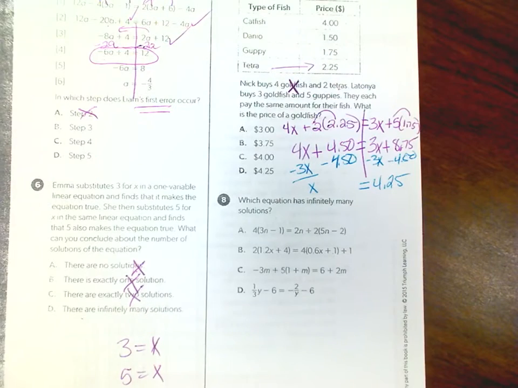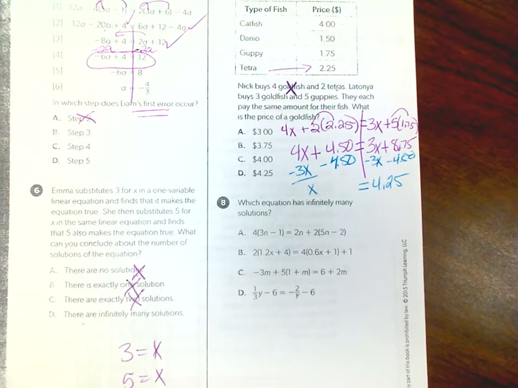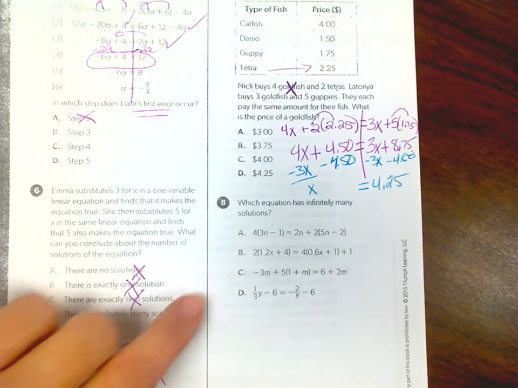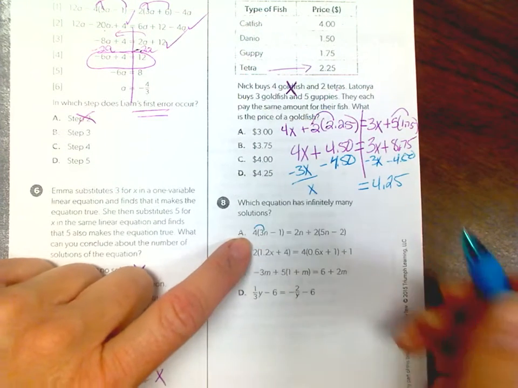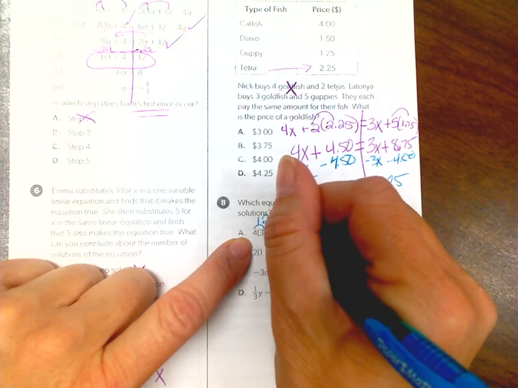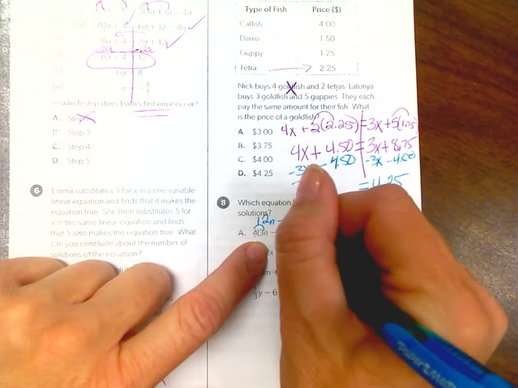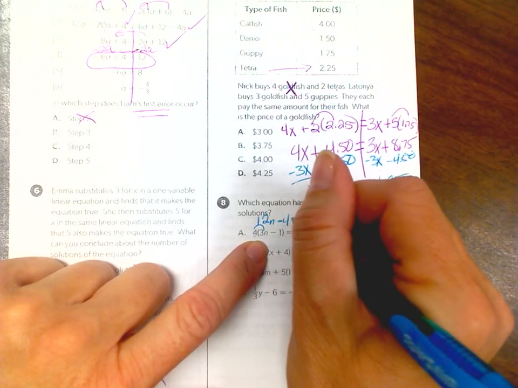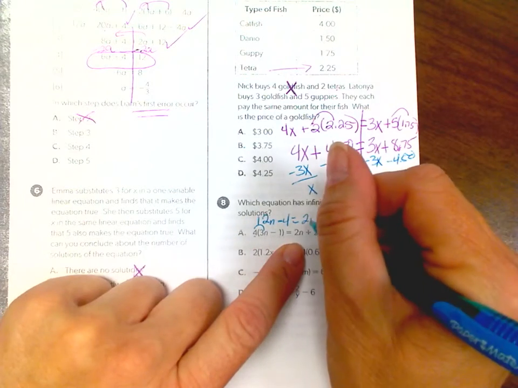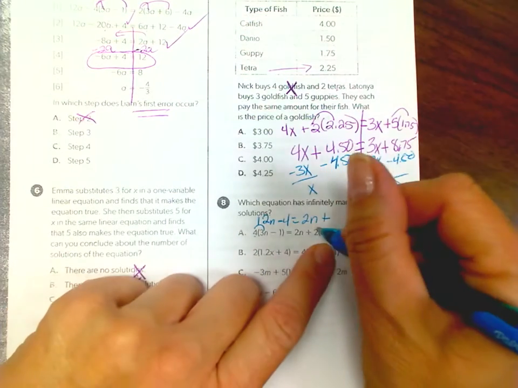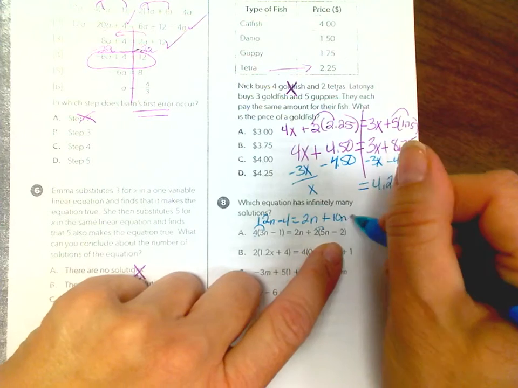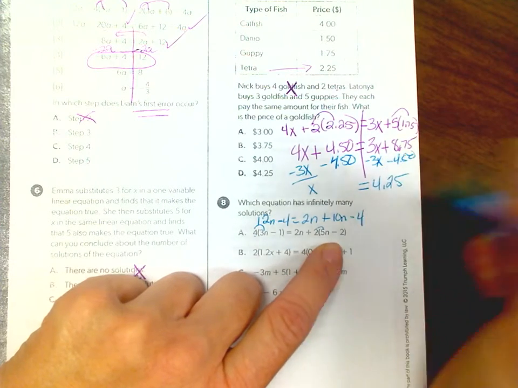Number 8. Which equation has infinitely many solutions? Okay, so we have distribute. That would be 12n minus 4 times the negative 1 is negative 4. 2n plus 10n minus 4.